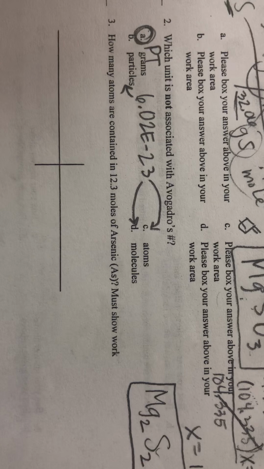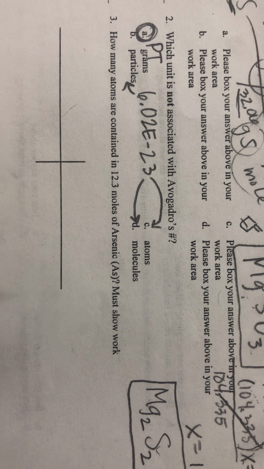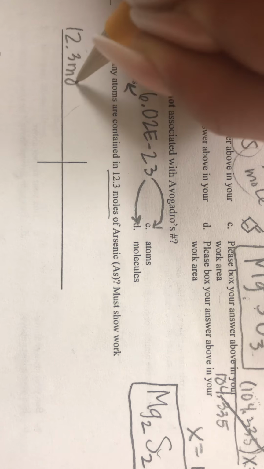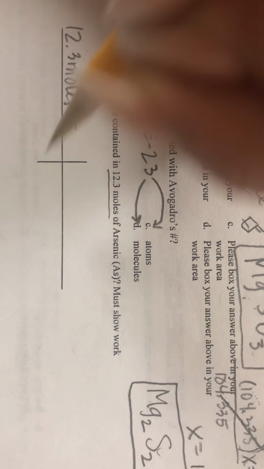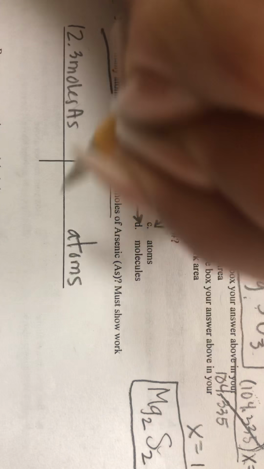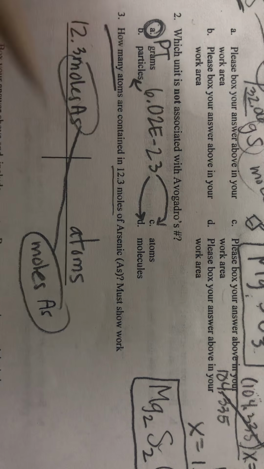If you go ahead and look at number 3, how many atoms are contained in 12.3 moles of arsenic? This is the mole concept. Simple conversion. You always write down what you're given in the problem. Whatever you want goes in the top right corner. It says how many atoms. That's what we're looking for. Moles and moles. These have to match. Just the units only. Whenever I say it has to match, I'm only talking about units.